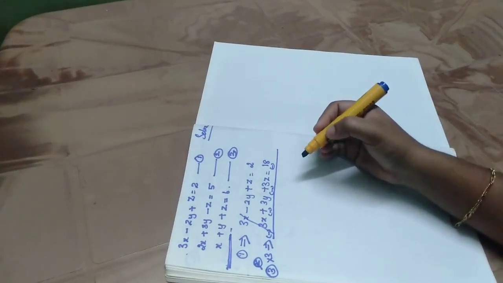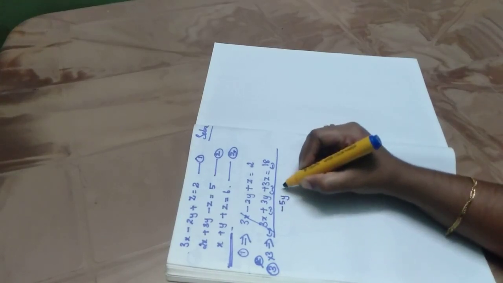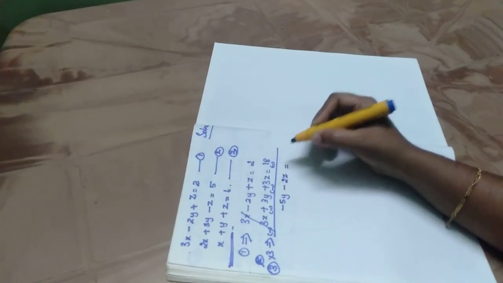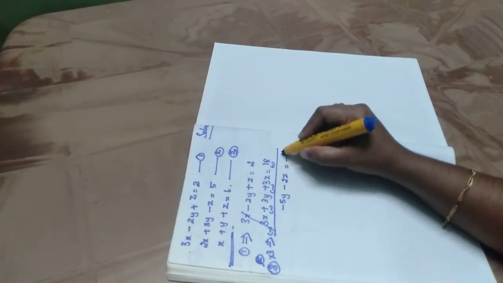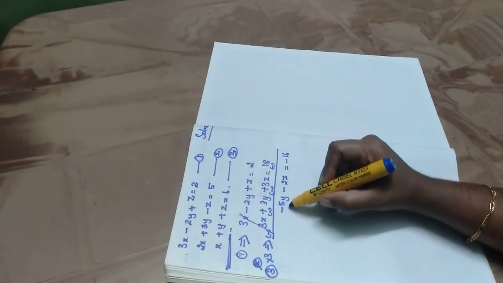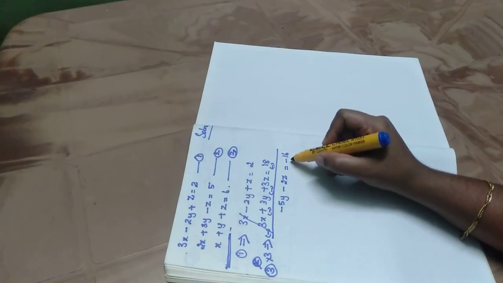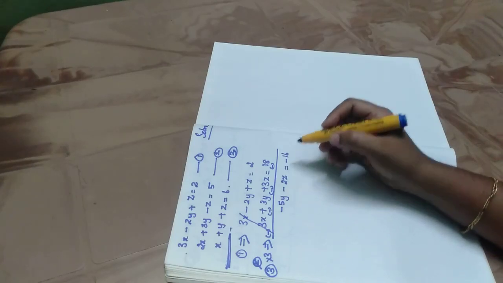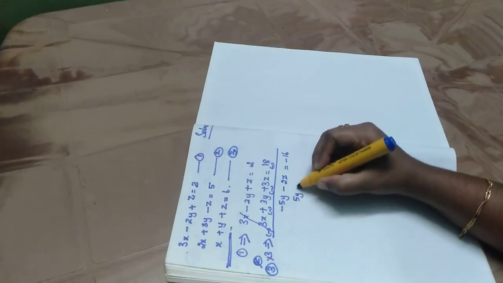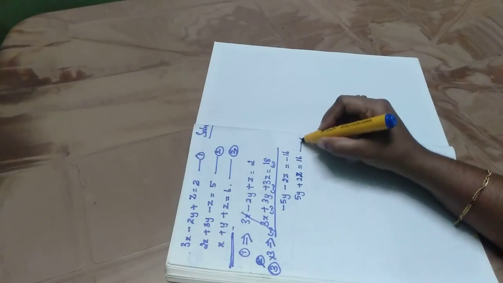So let's see what we are getting. Minus 5y minus 2z, which is equal to what you will get here? Minus 16. So minus 5y minus 2z is equal to minus 16. In everything, what is common? Minus is common, so we can cancel it. So finally 5y plus 2z is equal to 16.